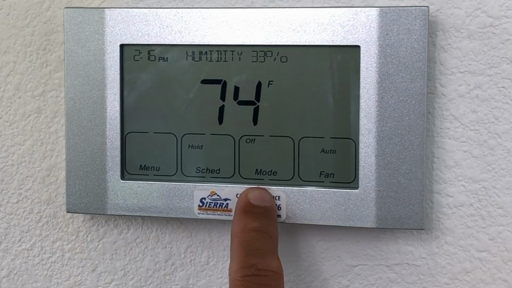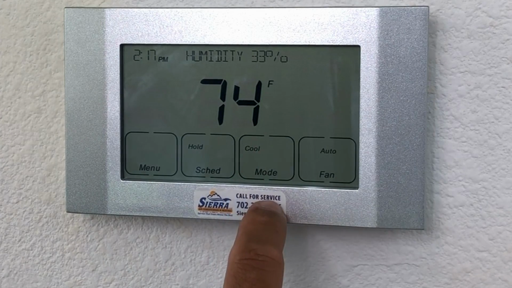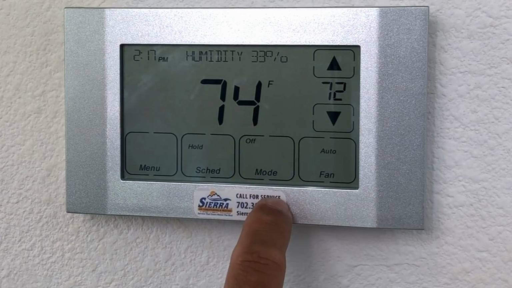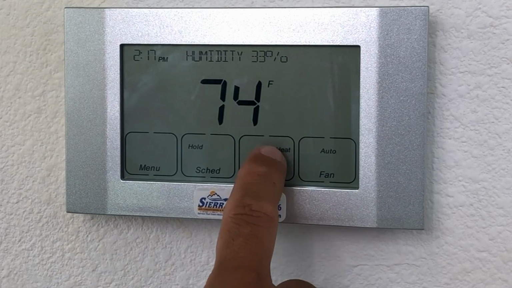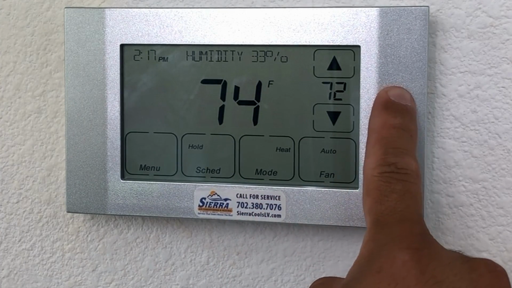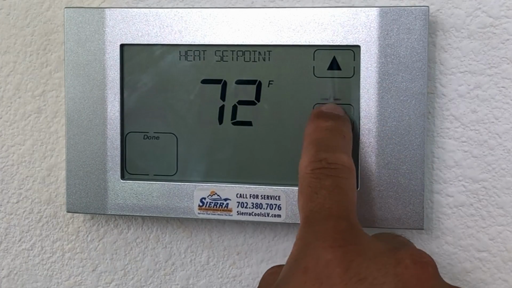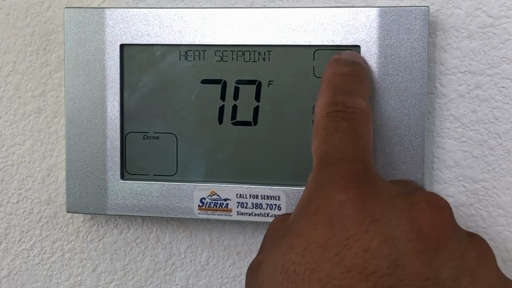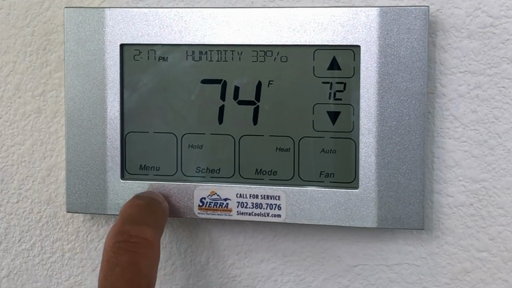Here on the mode settings, you can press mode for heat or cooling and for auto. You can also have it set to off. Now, for your heating, you select heat. For your temperature, this is your desired temperature that you want to have. You can simply press the arrows to raise and lower your temperature. Once you have selected it, simply hit done.